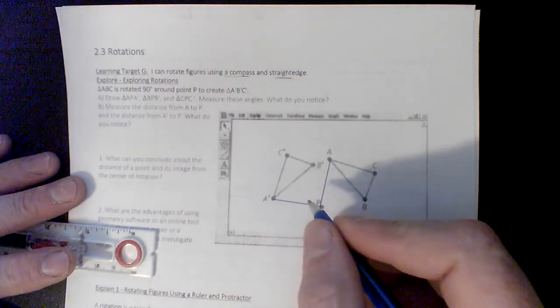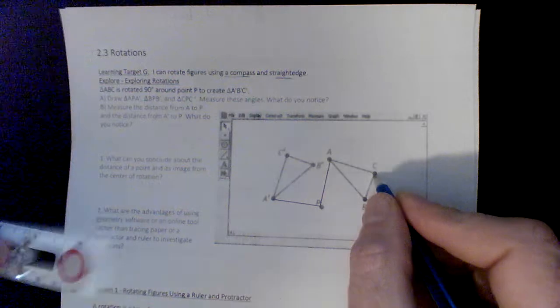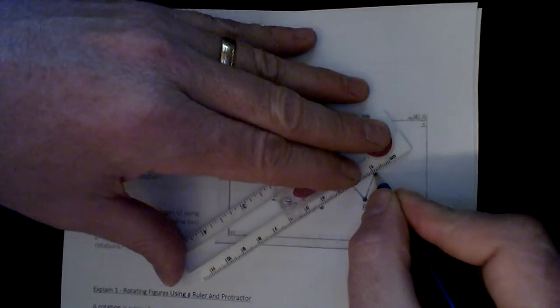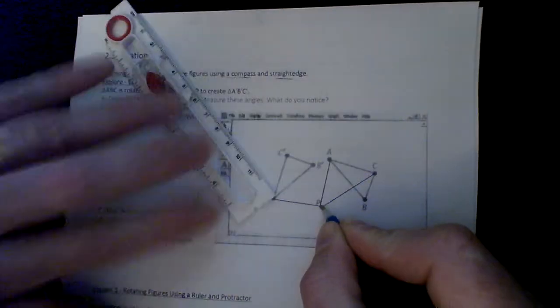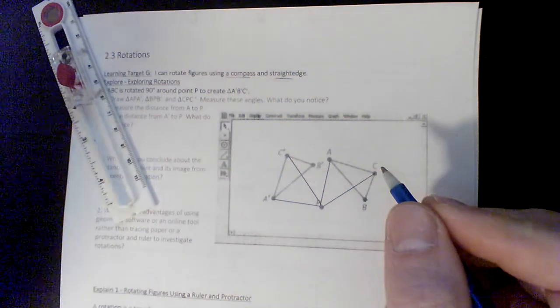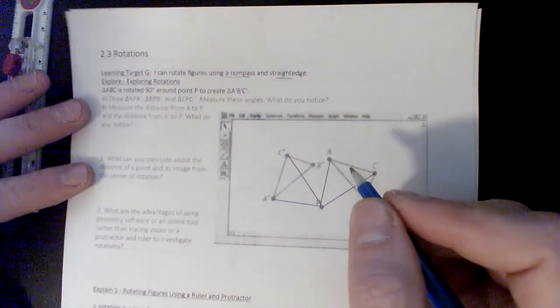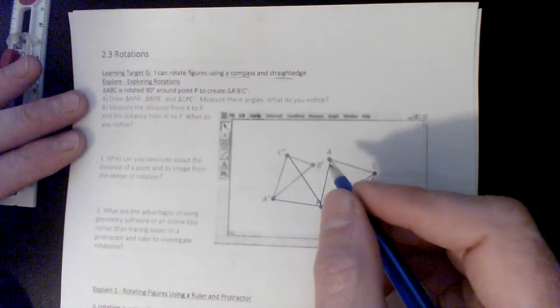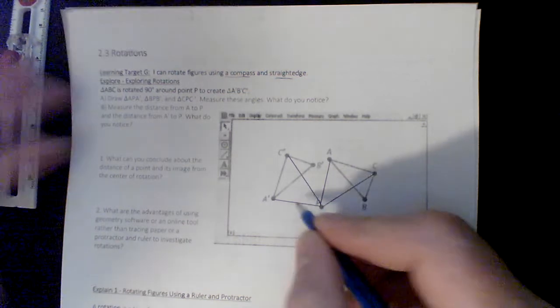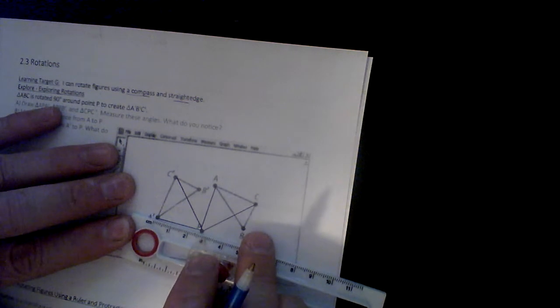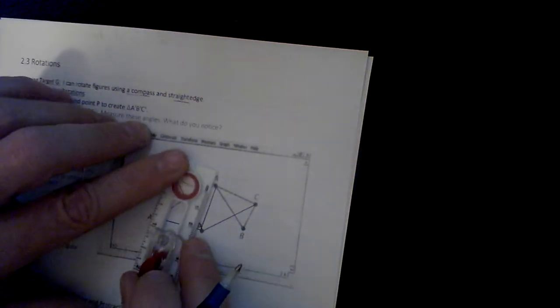Alright. Let's go ahead and do C at least. We might not do all three, but I want you to see. I want it to be a little bit less busy than it would be if I put B, although we'll be doing that later. So, what if I do this? Measure the distance from P to A prime, and it looks to me like this right here is roughly 2.5 centimeters, and this right here is also 2.5 centimeters.